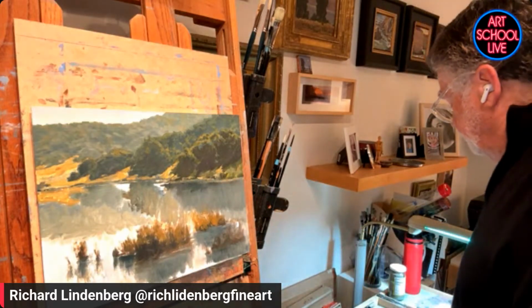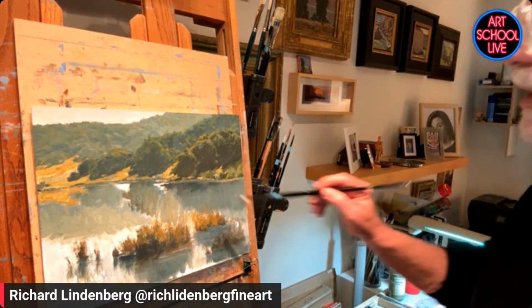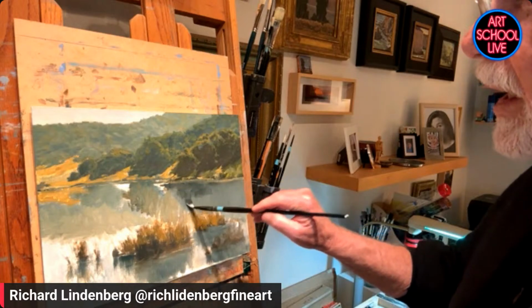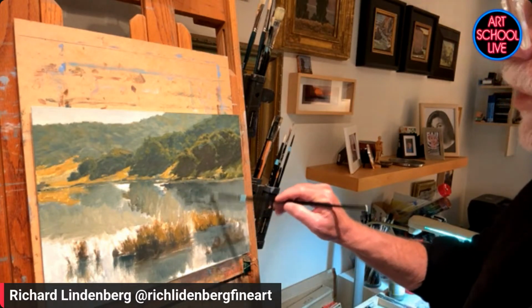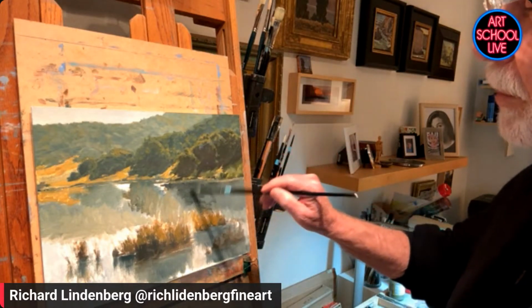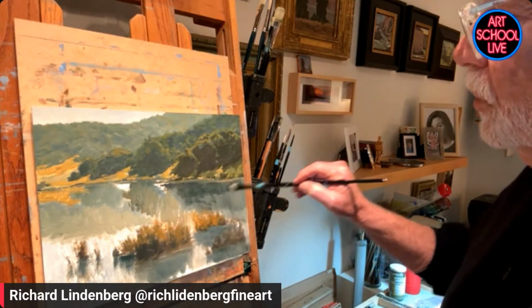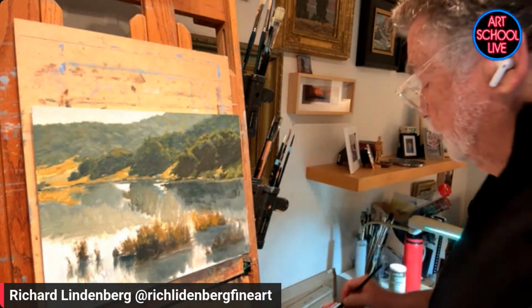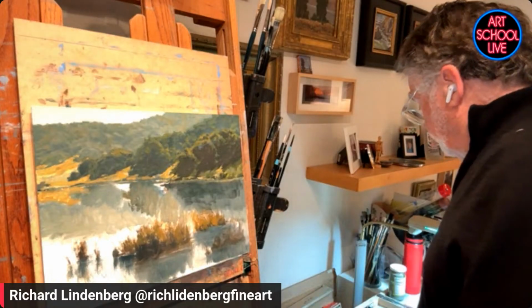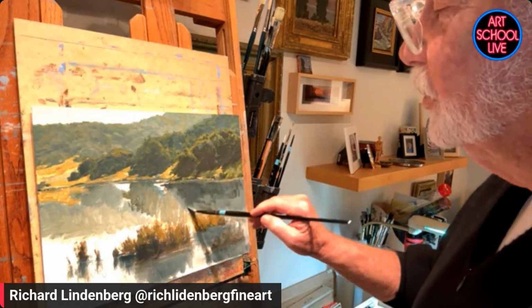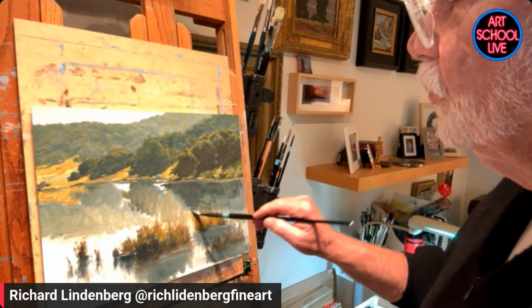When I start painting, I'll basically just quickly block in. So this color is a little bit lighter than that color. I'm using horizontal strokes and vertical strokes. When I start painting the reflections, I'm going to be using a lot more vertical strokes.